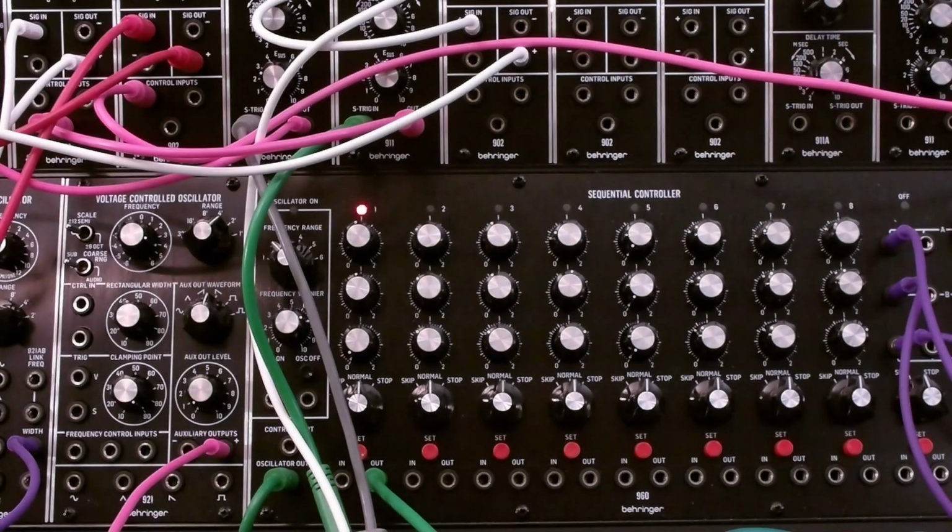We're using the 960 internal oscillator as our master clock. Now that our master clock is no longer a series of equal length notes, it would be nice to create an alternate master clock that is slaved or synced to the 960 internal oscillator. We're going to do that with a 921 oscillator.